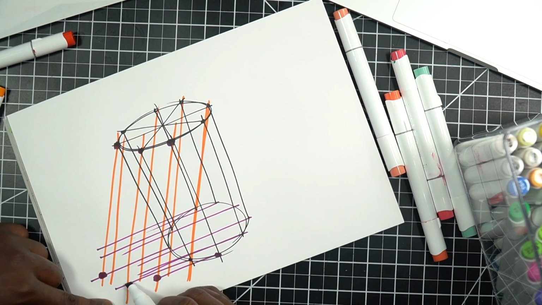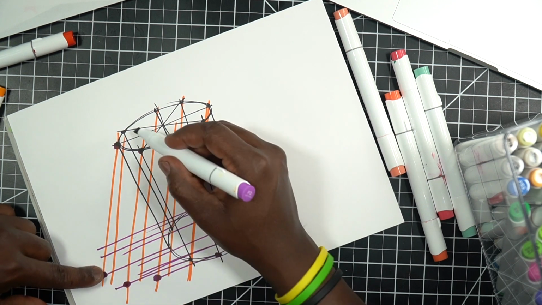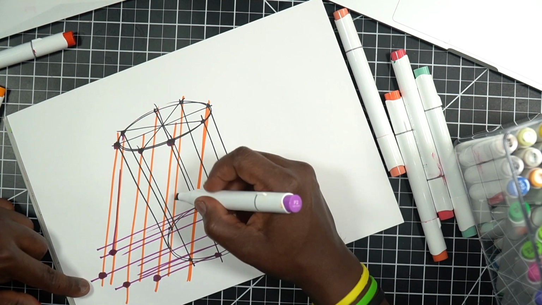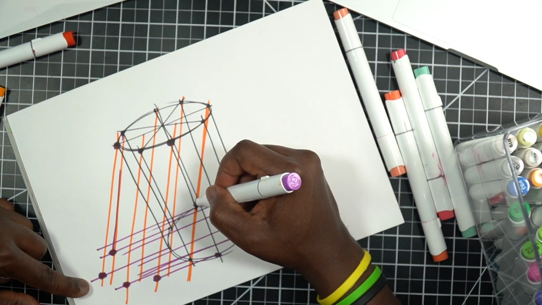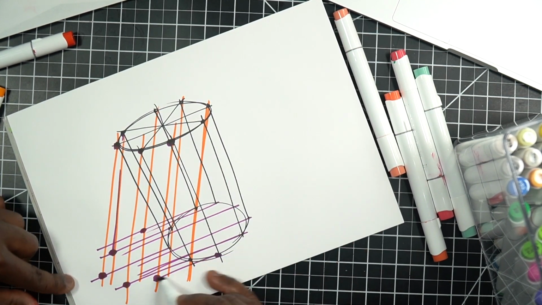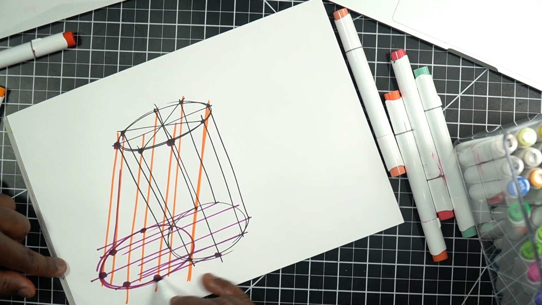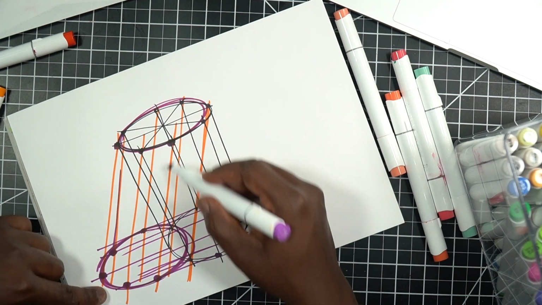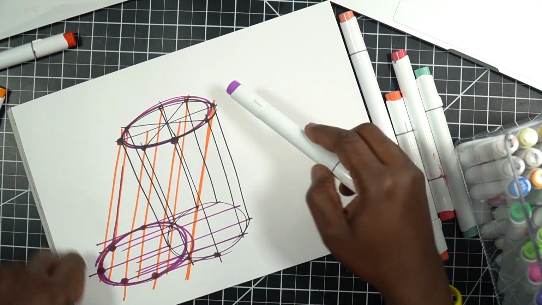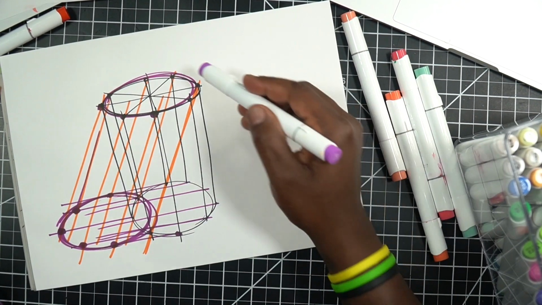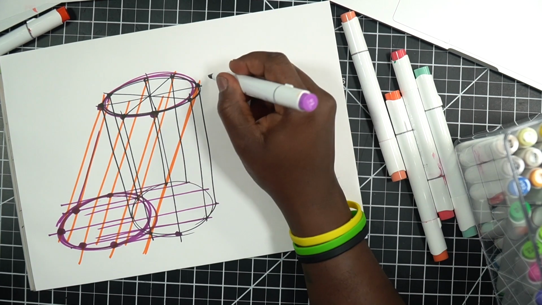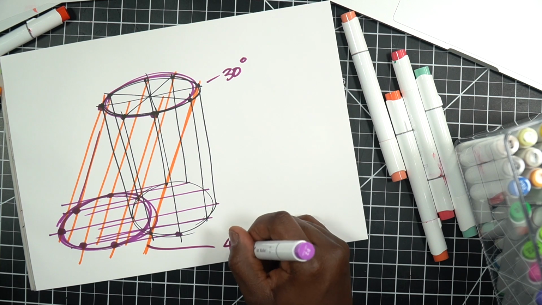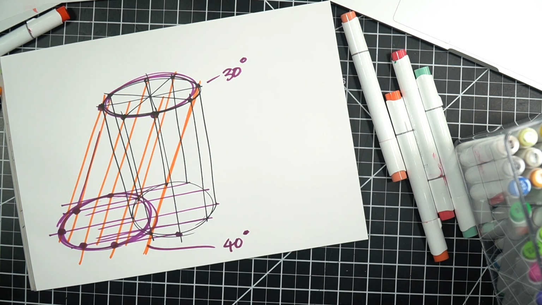Let's see, over, we got a point there. From here over, we have a point here. So what you're actually sketching, I'll just skip ahead, is this ellipse projected down. Now notice what's interesting about these two is the ellipse on the top. Let's say this is a 30-degree ellipse. This one's actually probably more like a 40-degree ellipse or so.